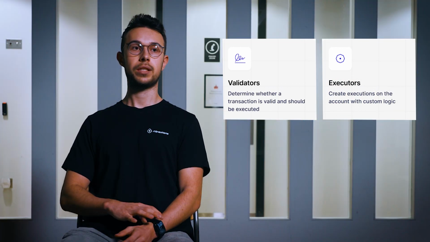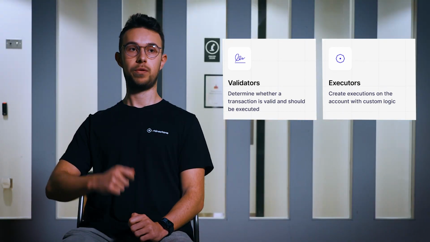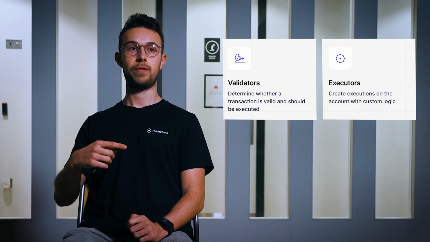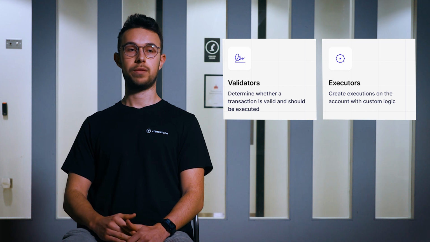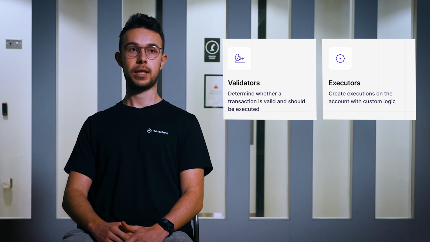And the second module type are executors. So executors call back into the account and can queue executions. So one example for this, a user wants to perform executions that are dependent on each other. So for example, you want to perform an execution where the account performs step 1, then gets a return value, and based on that return value, performs step 2. So that's one example of an executor, and I'll go into more examples in a second. So to recap here, the point of executors is to modify the execution behavior of accounts.